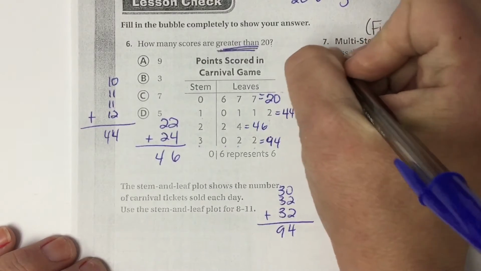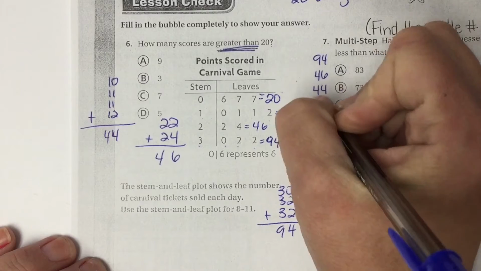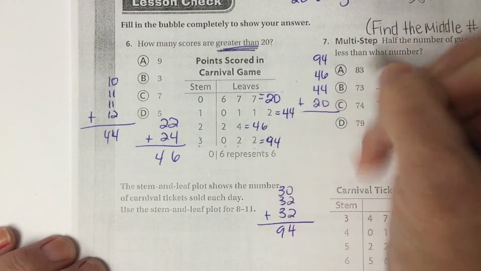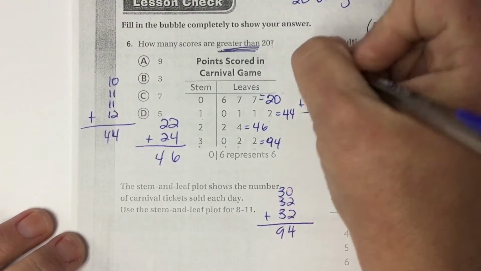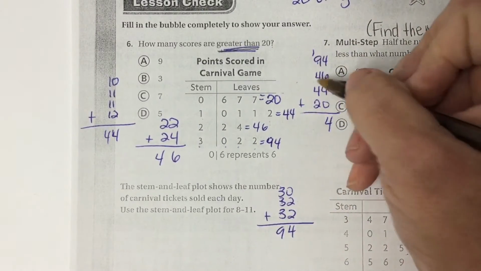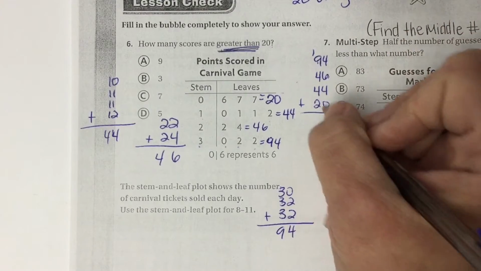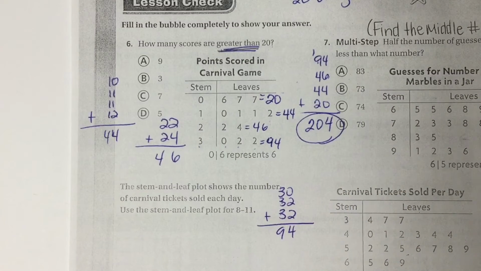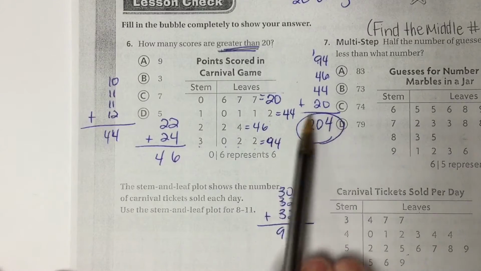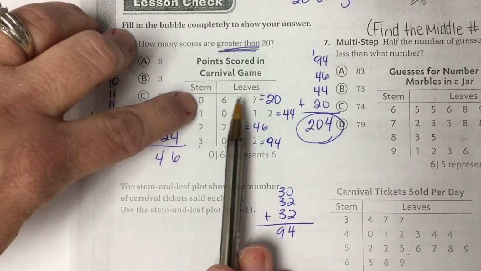So 94, 46, 44, and 20. 6 plus 4 is 10, plus 4 is 14. 9 plus 1 is 10, plus 4 is 14, plus 4 more is 18, plus 2 is 20. So if I were asking you what's the total number of points scored in carnival games, the answer would be 204. Okay? Because I'm adding every number.